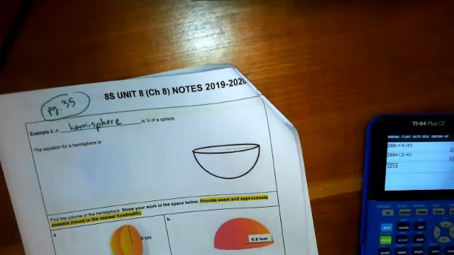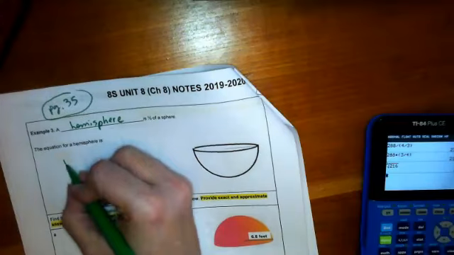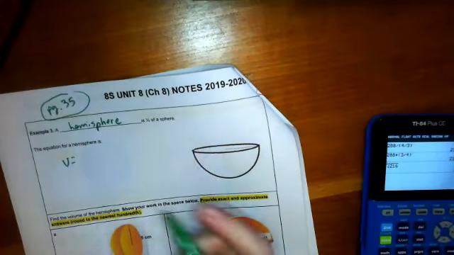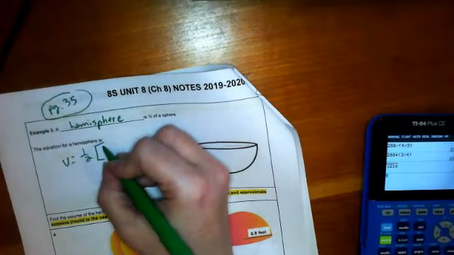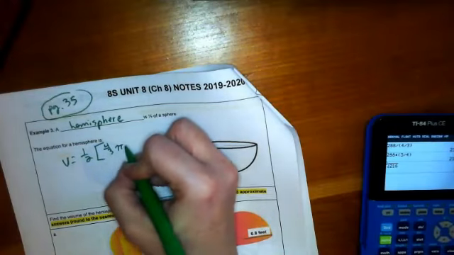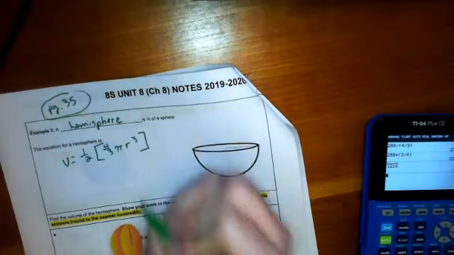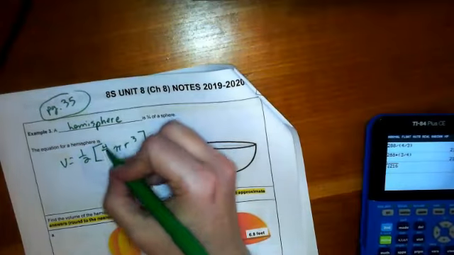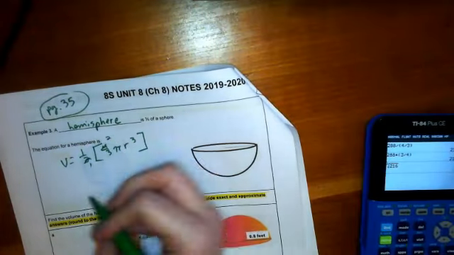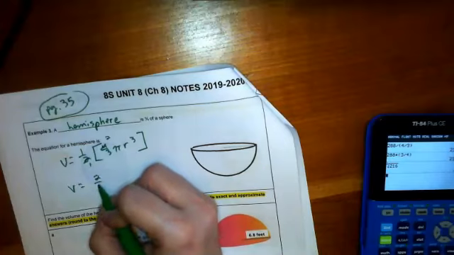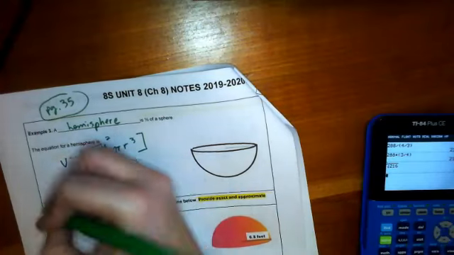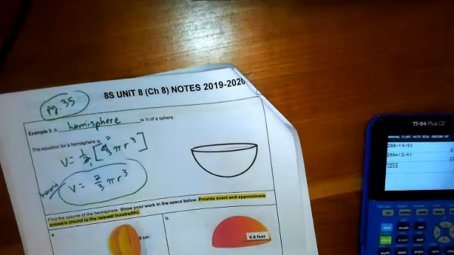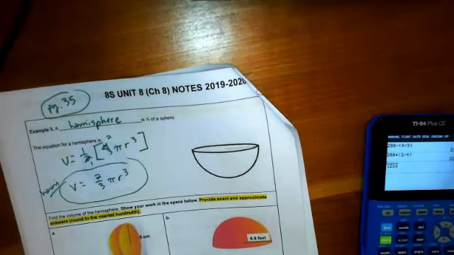And there's my hemisphere, and that is half of a sphere. So the equation for a hemisphere, volume equals, if you know, you just cut it in half. So it's 1/2 times the formula for the volume of a sphere, which is 4/3 pi r cubed. Now, if you multiply that out, you can see that that gives you volume equals 2/3 pi r cubed. And that is actually the volume of a hemisphere. 2/3 pi r cubed. That's going to work every single time.